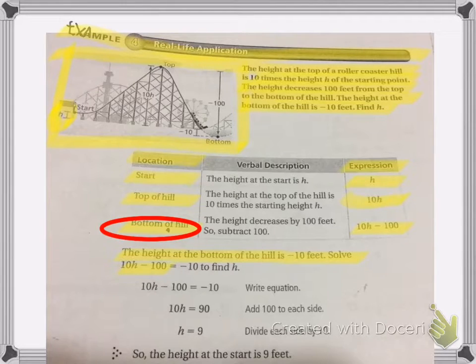The bottom of the hill is also, they told us in the word problem, negative 10 feet. Do you see that on my screen? So then we can equate 10h minus 100 to negative 10. Does that make sense? Because both describe the bottom of the hill.